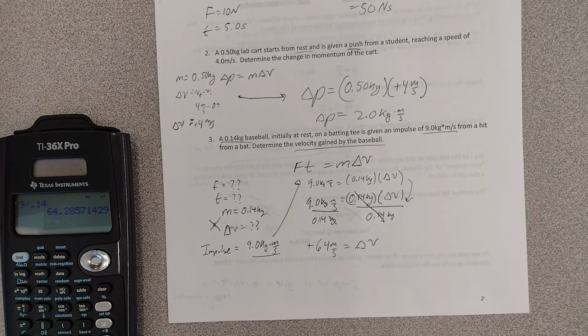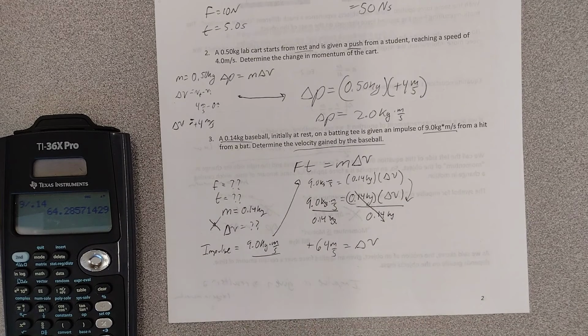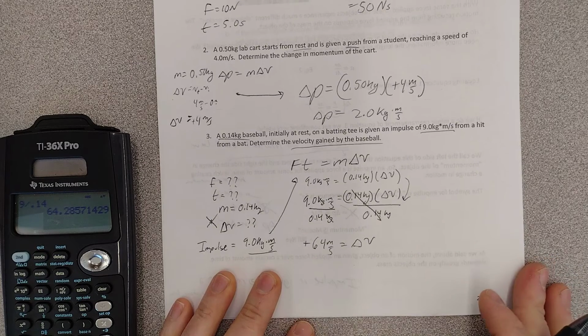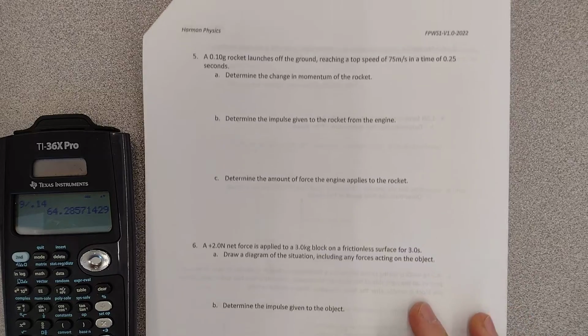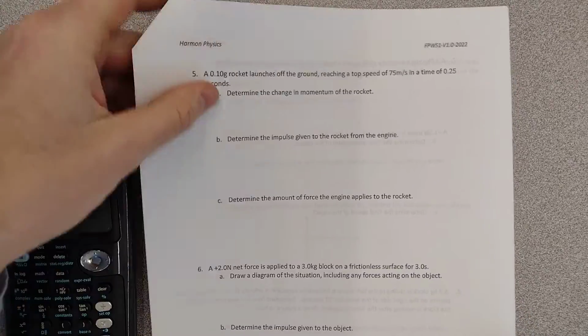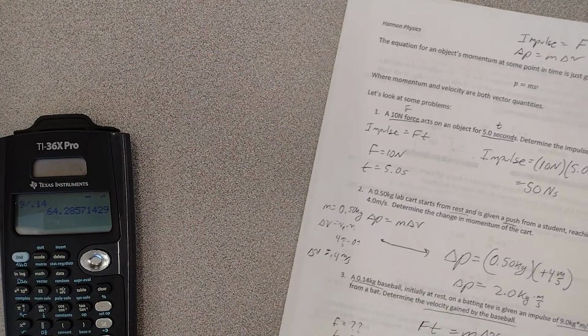This is a vector quantity. We do need to keep track of that. So 64 meters per second was gained. Very cool. All right, let's look at the next one, number 5. I'll try to do both 5. Oh, number 4 doesn't exist. It does in the other version, but oh well.